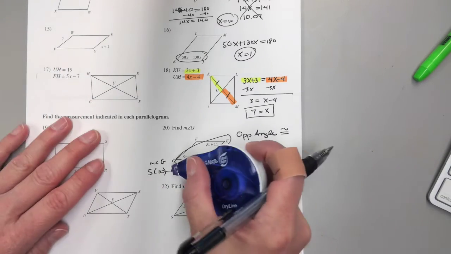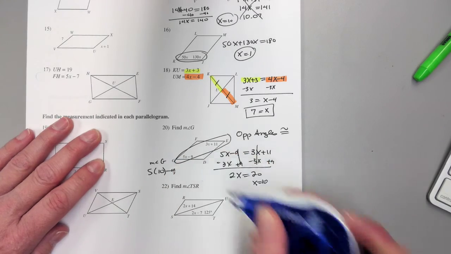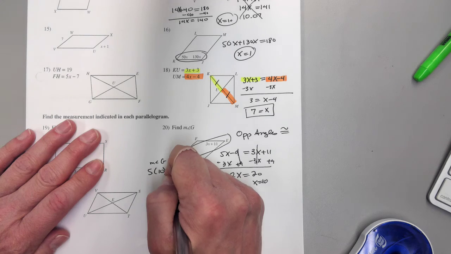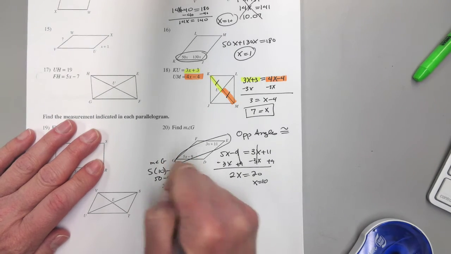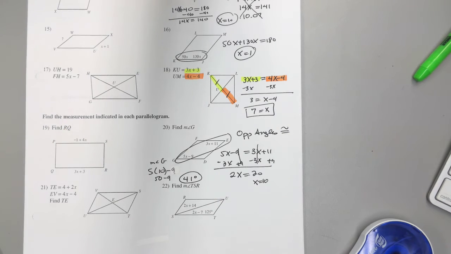Can you guys tell I'm hurrying? Because I'm trying to keep this video short. And I have the world's worst whiteout. So 5 times 10 is 50, minus 9 is 41 degrees.